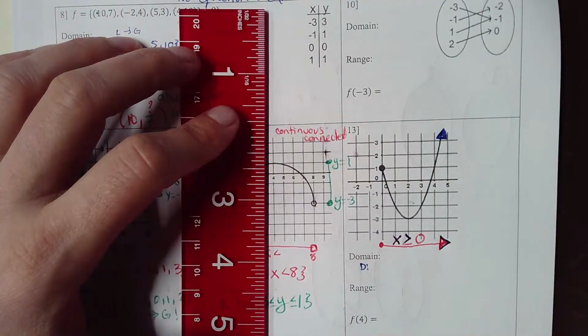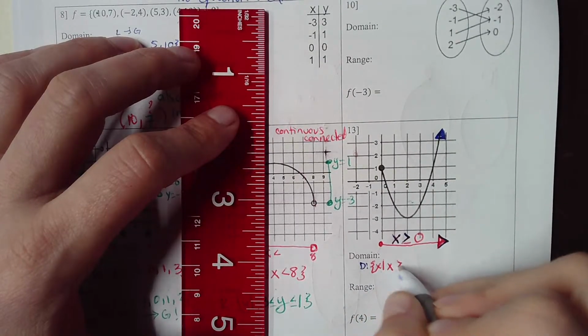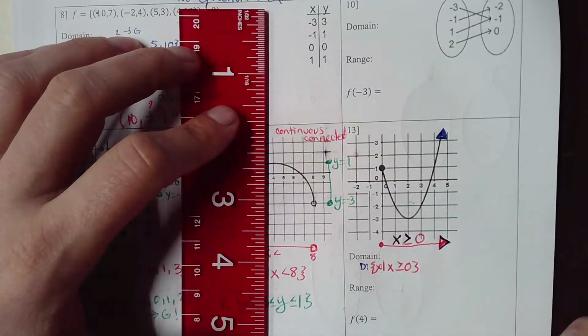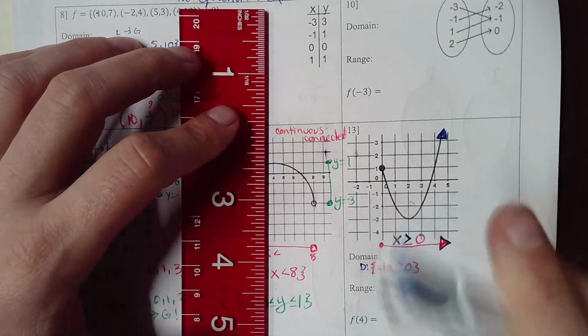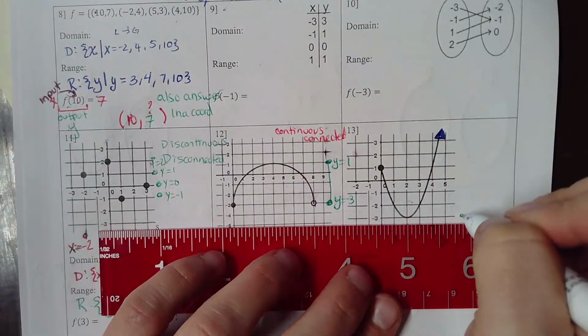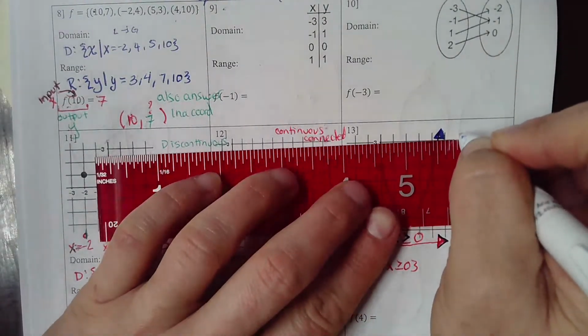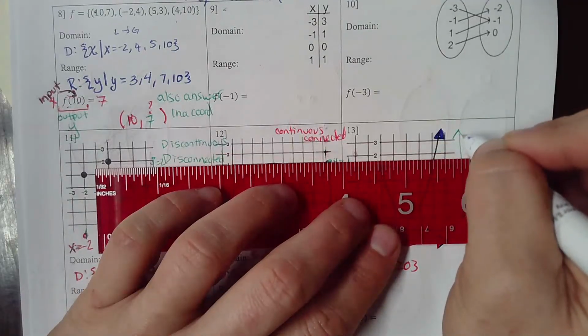Our domain is the set of all x, where x is bigger than or equal to 0. Try the range. Map your lowest. Go up to the last place you see it, and when there's an arrow, add it.